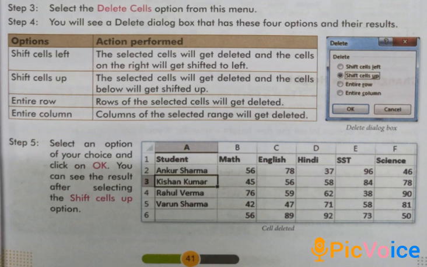Entire row: rows of the selected cells will get deleted. Entire column: columns of the selected range will get deleted. Step 5. Select an option of your choice and click on OK. You can see the result after selecting the Shift Cells Up option.